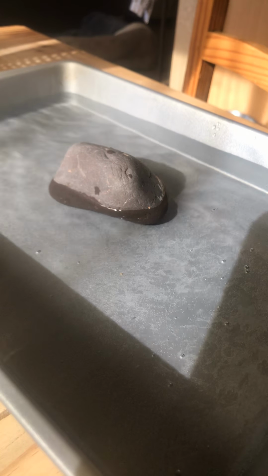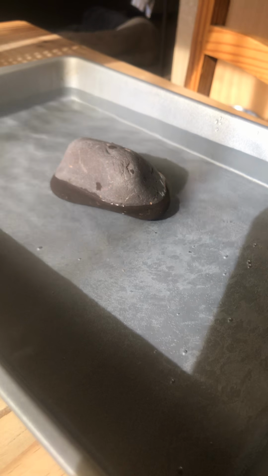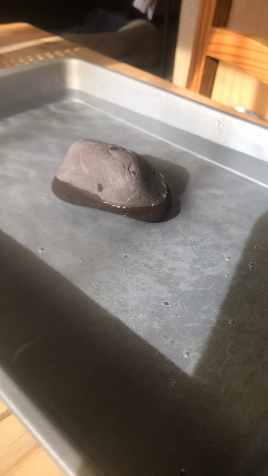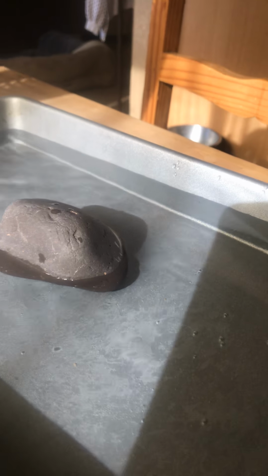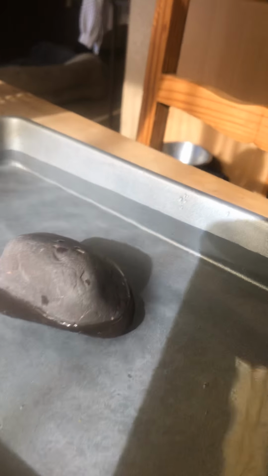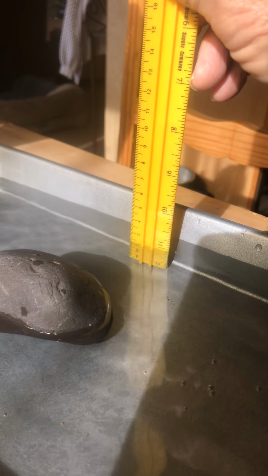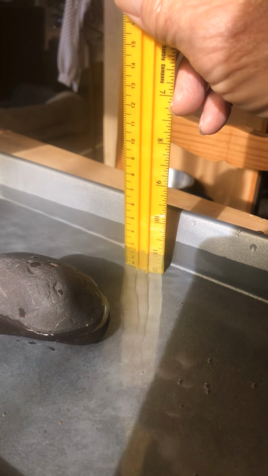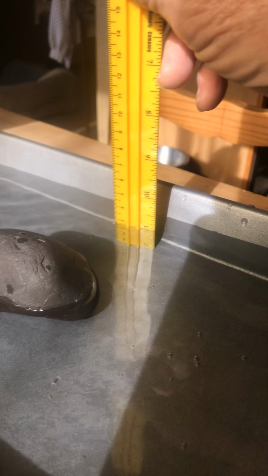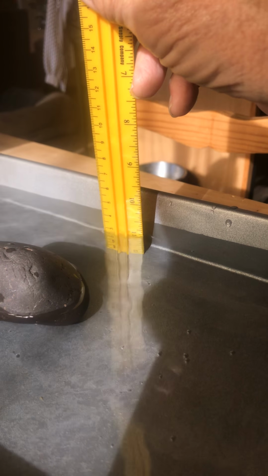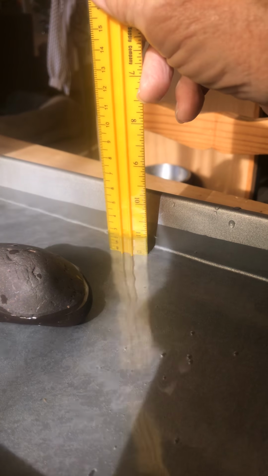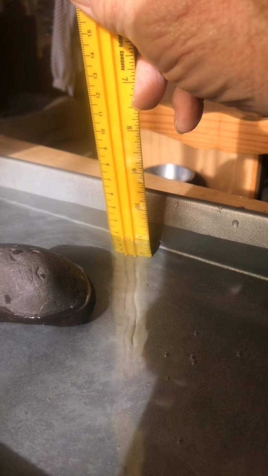Okay, so we've got about 30 seconds. A little bit more. So, okay, that was at 2.7, yeah, 2.7, 2.8, yeah, 2.8.